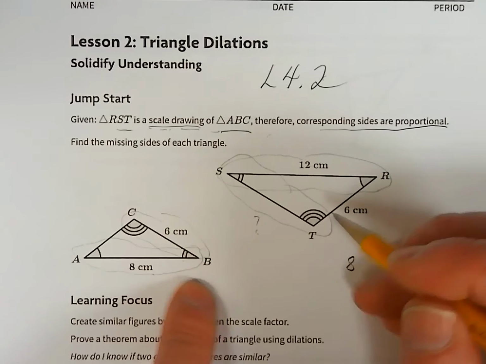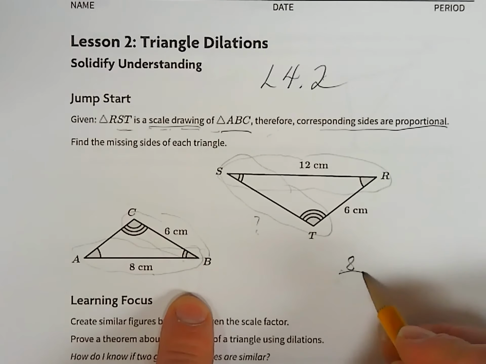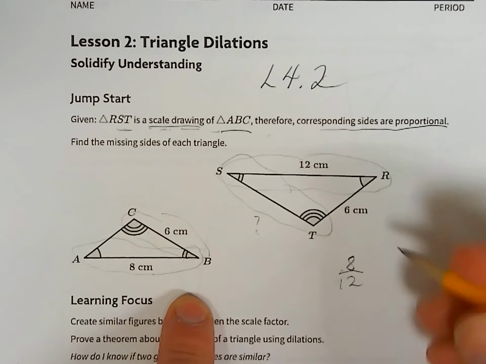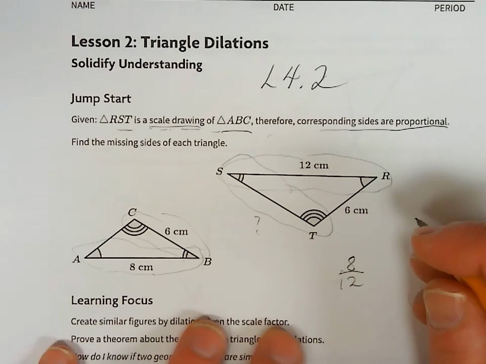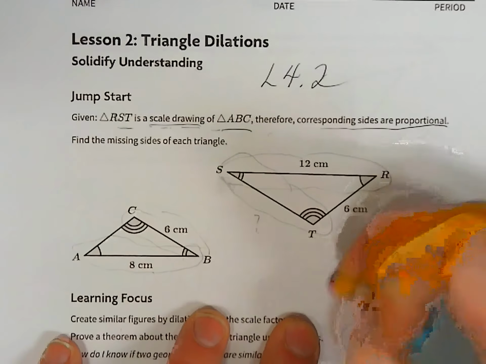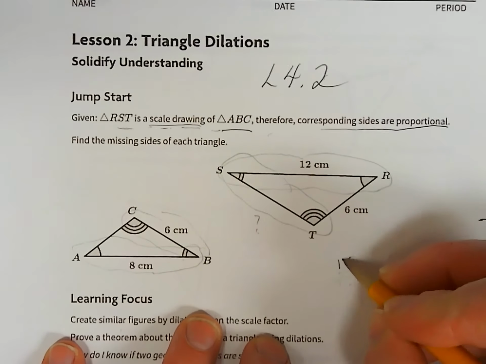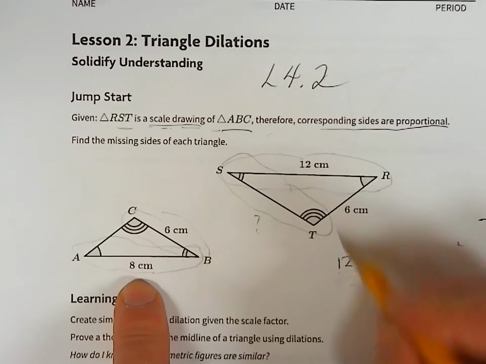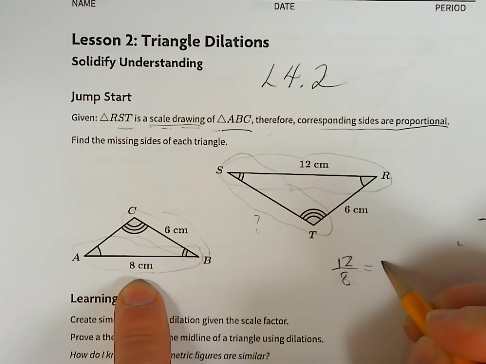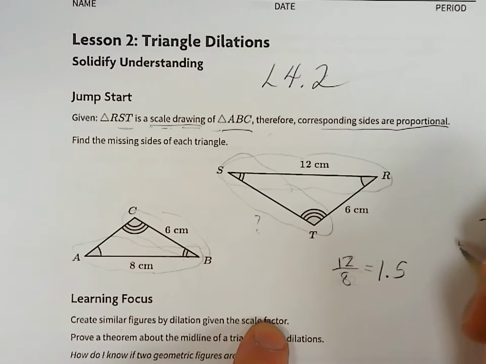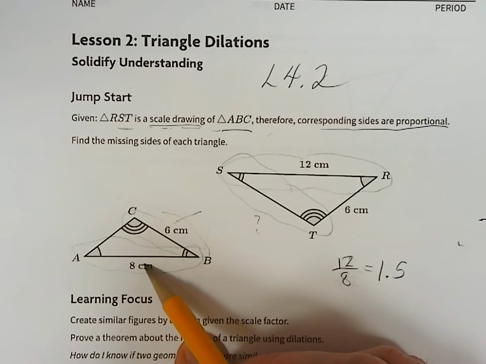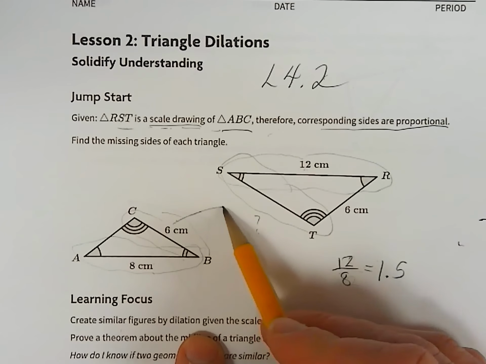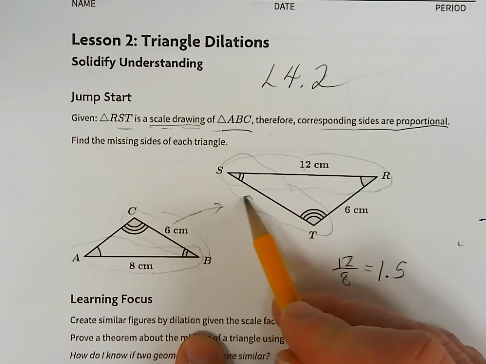If we end up at the small one, divide where we came from. Is that the way I want to do it? Actually, I'm going to switch it around. Let's say we end up here. We end up at 12. We came from an 8. There we go. That's better because that's 1.5. And so that is the scale factor. So now we know that as 8 went up and became 12, 6 went up and became 9.